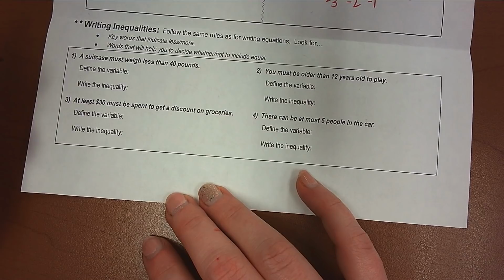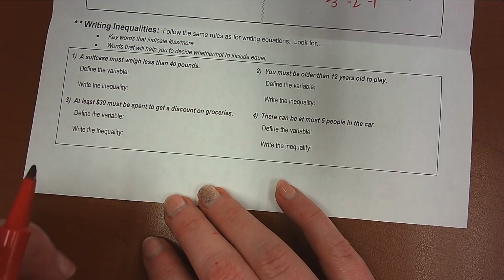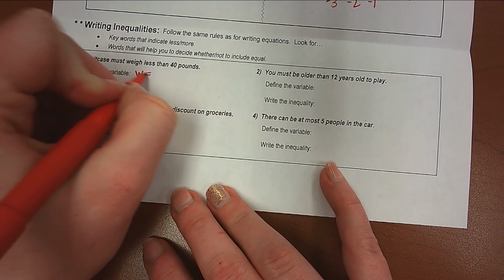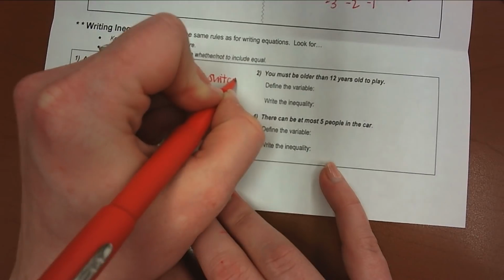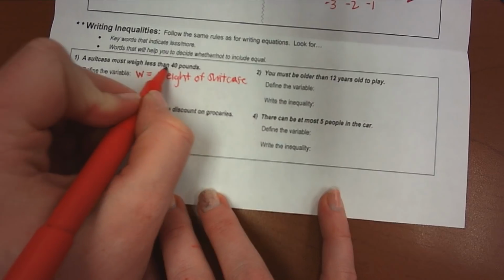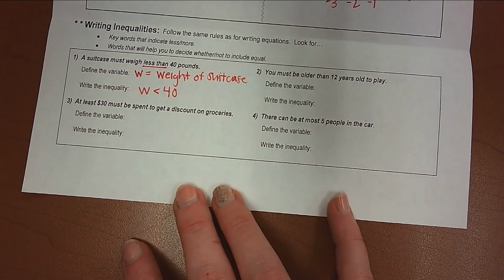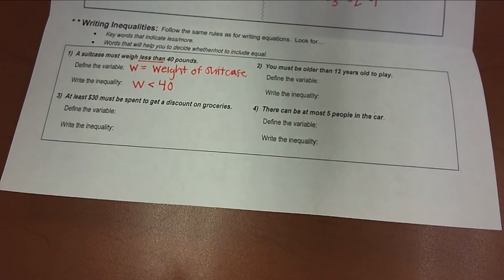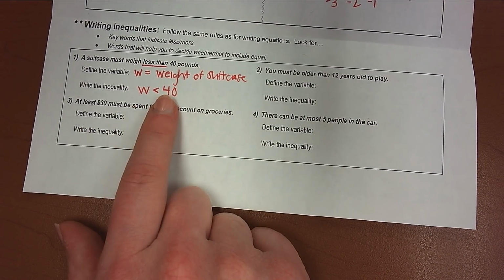Typically when you travel on a plane, they do limit your suitcase weight. So we're going to define a variable. We can pick any letter we choose. In this case, we're talking about suitcase weight, so I'm going to choose W as my variable, and I'm going to say W is equal to the weight of the suitcase. And then to write the inequality, the weight of the suitcase must be less than 40 pounds, so W, I'll put my less than symbol, 40 pounds. That one was actually pretty self-explanatory, pretty easy. It's not equal to 40 pounds. It has to be less than 40. So W is less than 40.